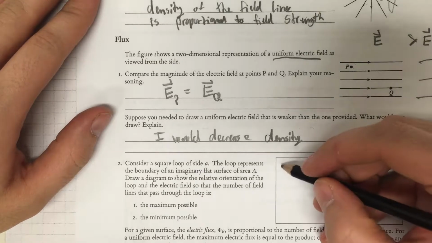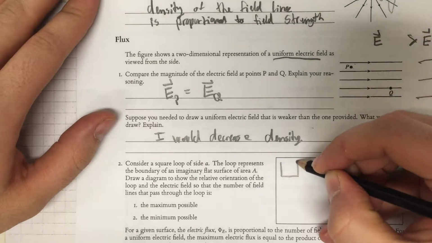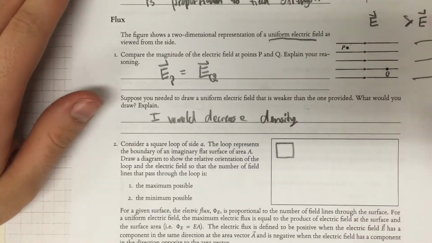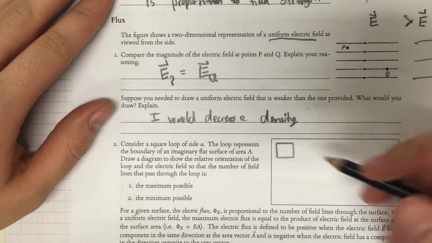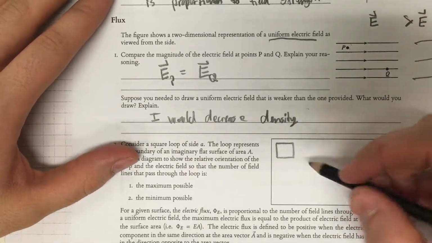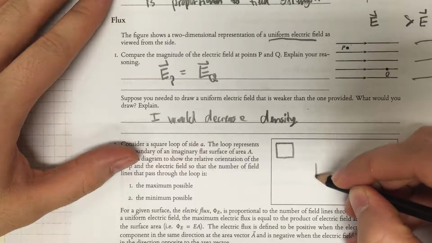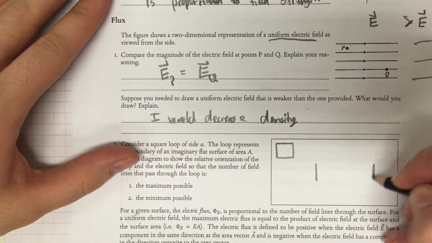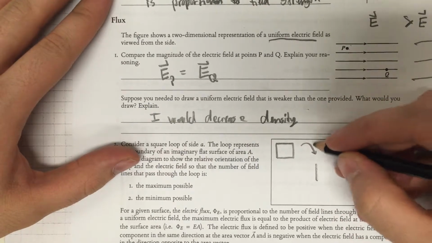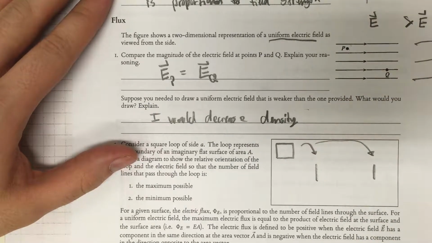All right, so now I want to consider a square loop of side A. So a square loop of side A would look something like this if I were looking down the center of that square loop. And instead what I want to do is draw an edge on. So I'd have one that looked like this and one that looked like this. So this is just the loop rotated.